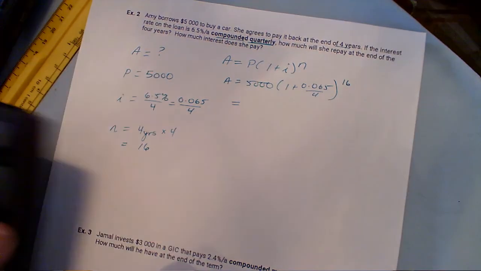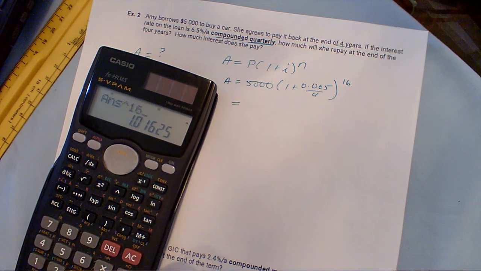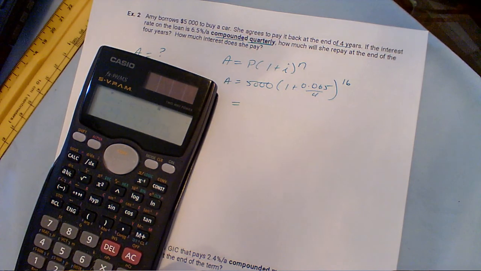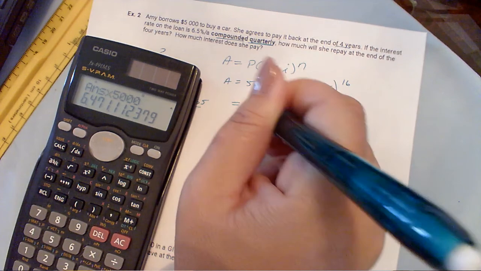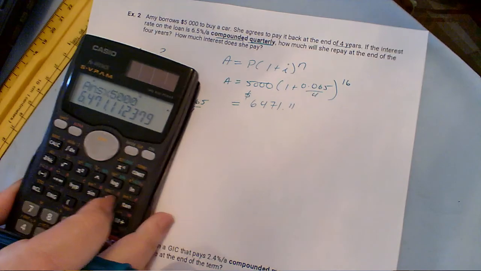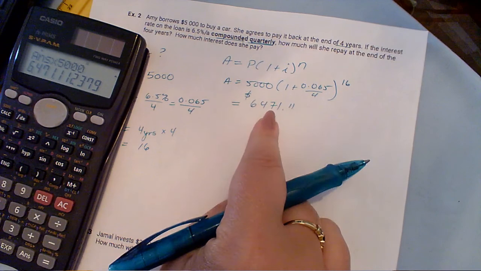Start from the inside out. 0.065 divide 4 equals. Don't write it down. Go plus 1 equals. Exponent 16 equals. And then times 5 grand. $6,471.11 is what she will have to pay back at the end of the 4 years. That's total, right? It has the 5,000 in there.